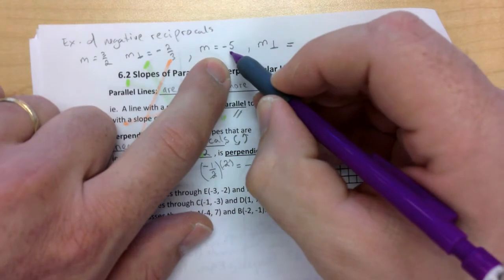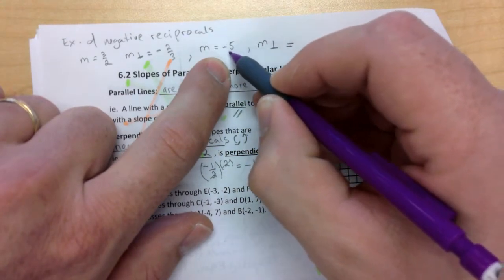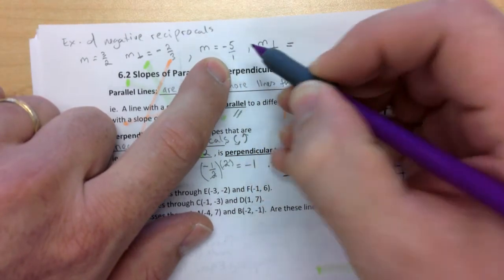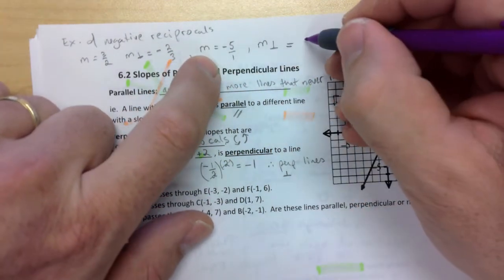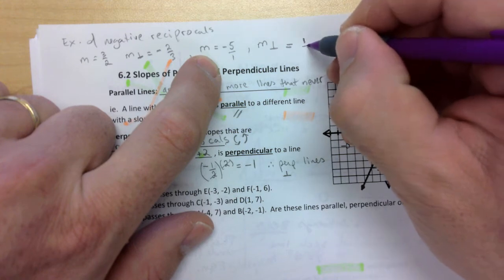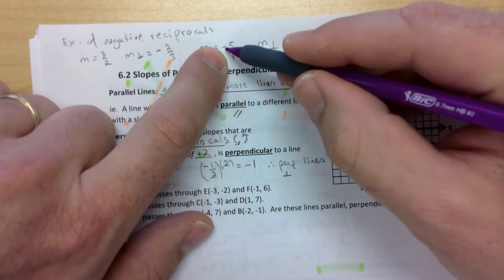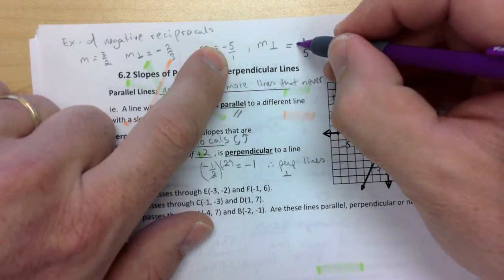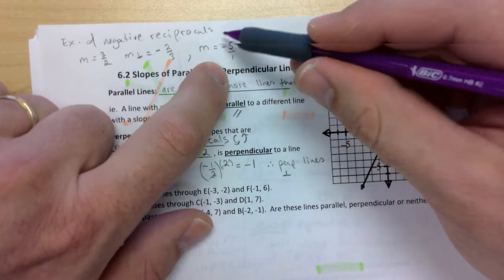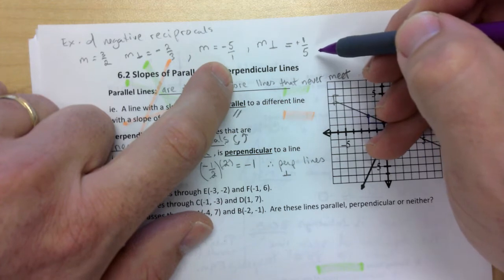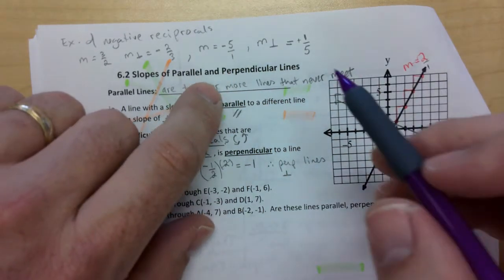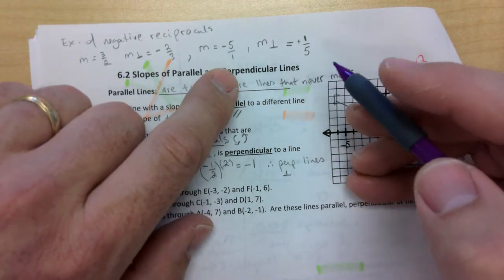So in this case, when it's a whole number and not a fraction, maybe put that 1 over there. It helps you. You have to flip it, so that would be 1/5 now. And it used to be negative, now it's going to be positive, right? Because you're putting a negative in front of whatever was already there, and you're flipping it. So that results right now in a positive 1/5.